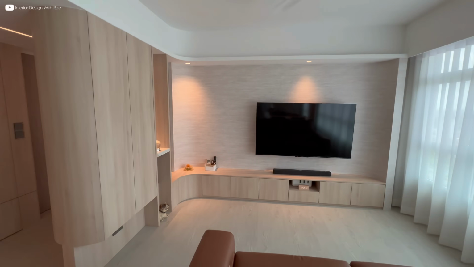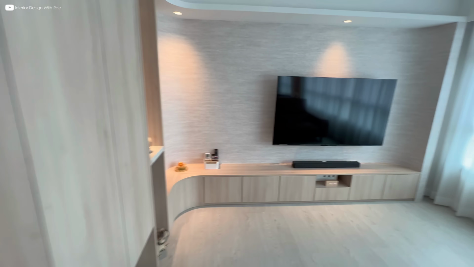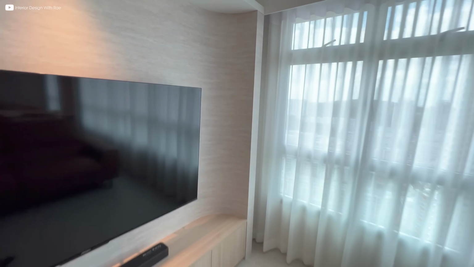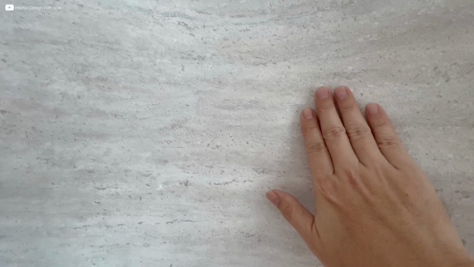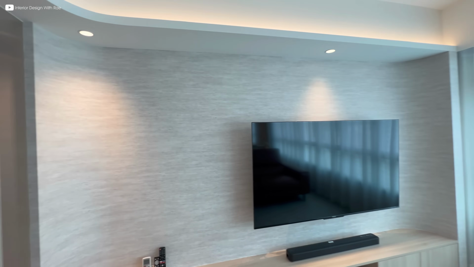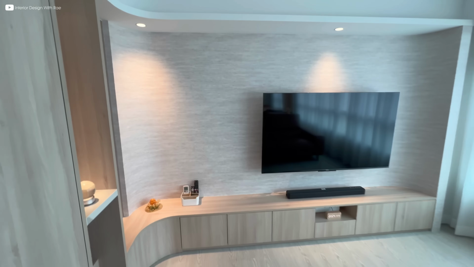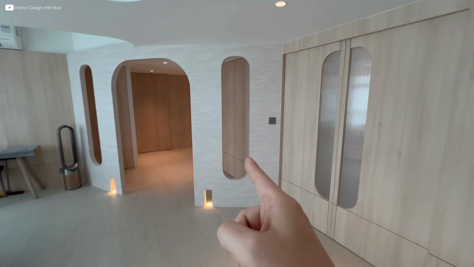In all the previous videos I did not show you the wallpaper, so today I'm going to show you. At the feature wall here, you can see this very nice textured stone look wallpaper. It goes all the way inside here and curves around the entire TV feature wall. From far you can still see the texture, which is quite interesting. I also use this wallpaper for this divider here.